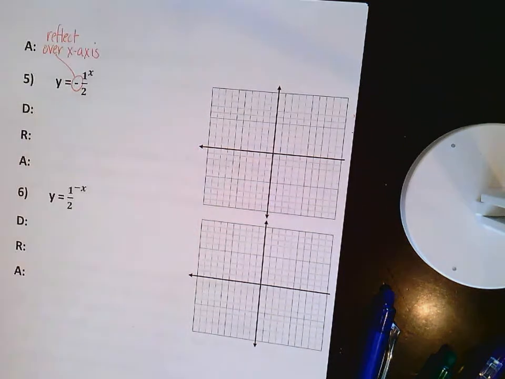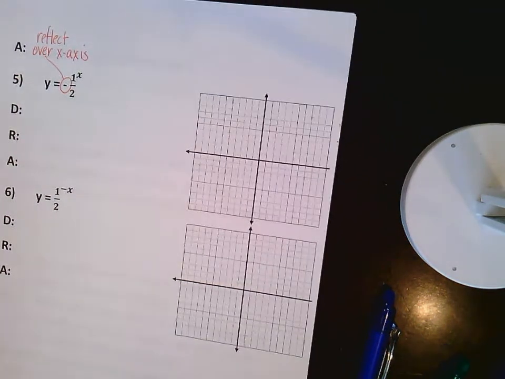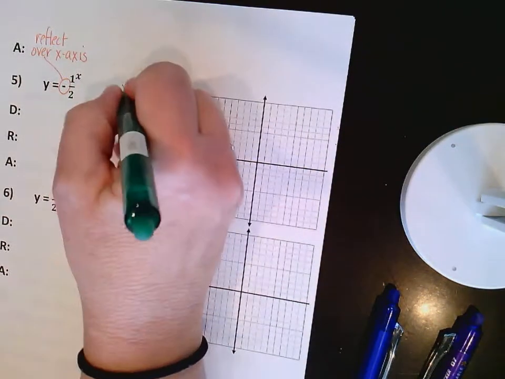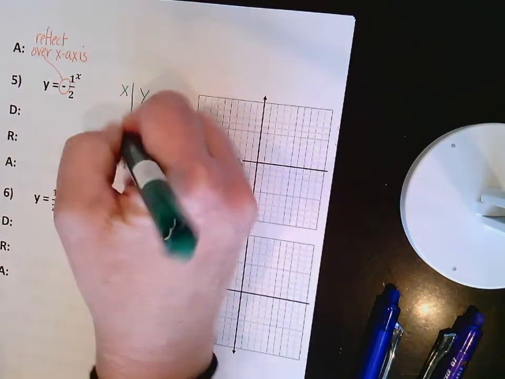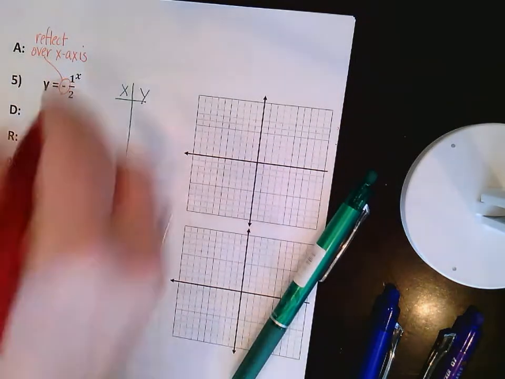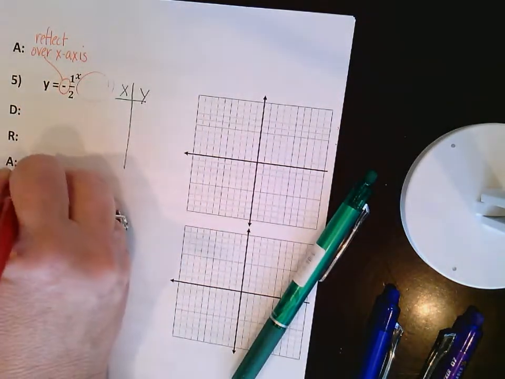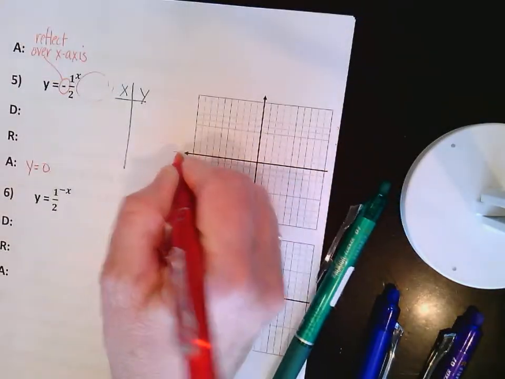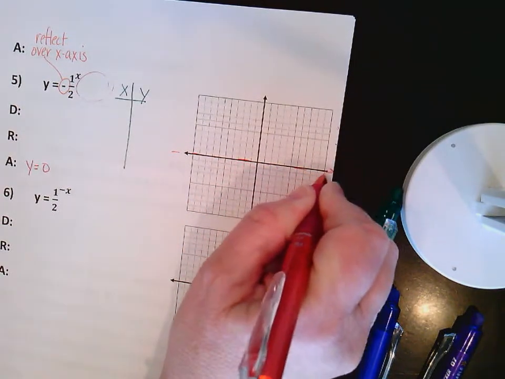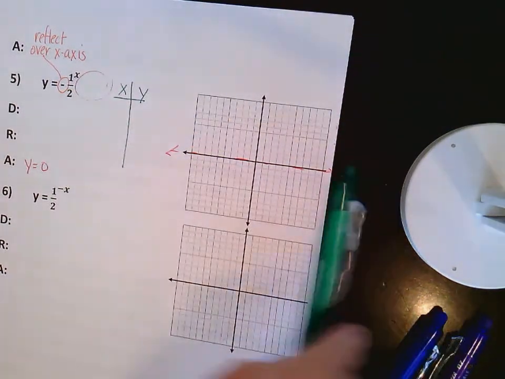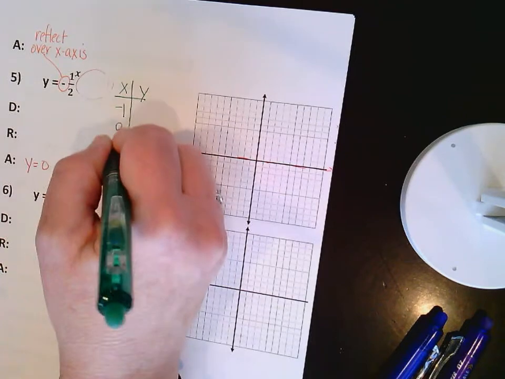Okay, from what my parent function was. I'm going to do my table. Okay, we don't have a k, so I know my asymptote is y equals 0, so we can go ahead and get that out of the way. Okay, and I've got -1, 0, and 1.